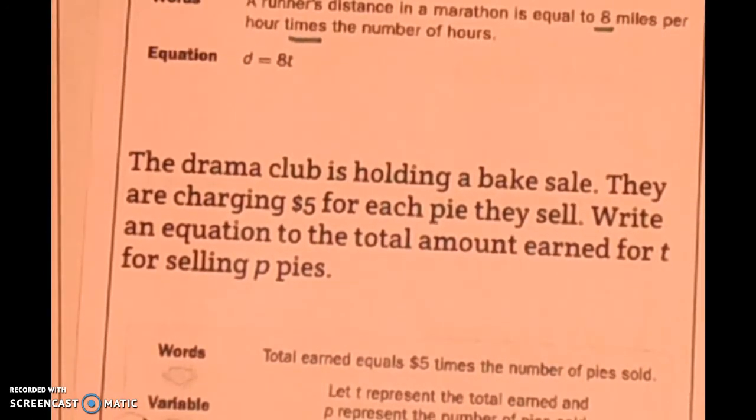Let's take a look at this. The drama club is holding a bake sale. They are charging $5 for each pie they sell. Write an equation for the total amount earned, T, for selling P pies.